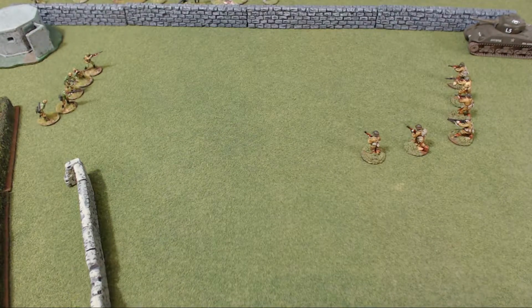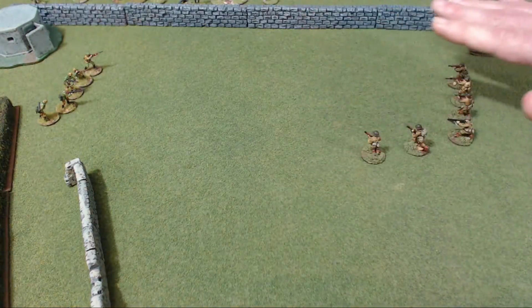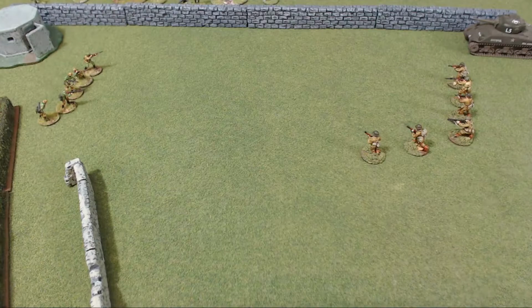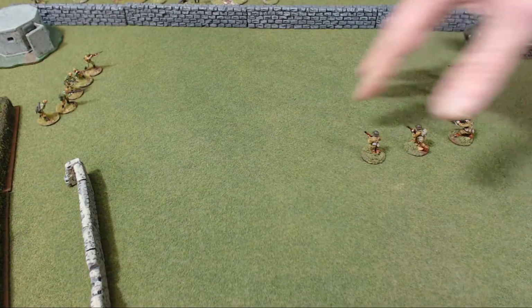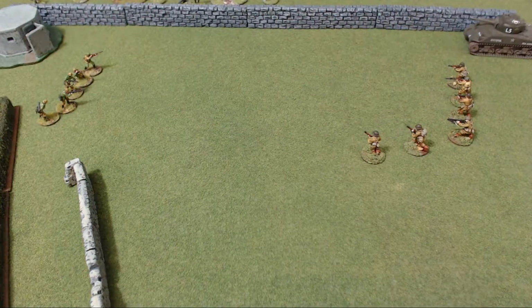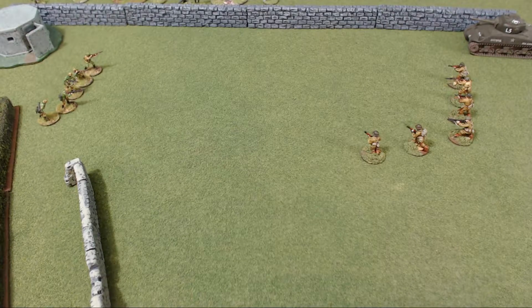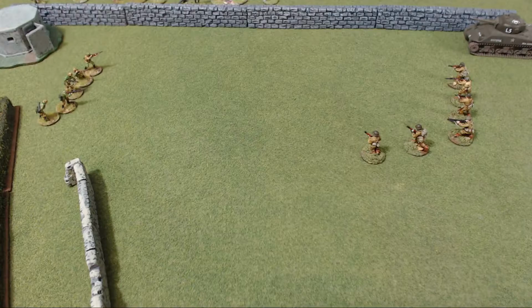Shooting happens immediately before these models are actually moved. Even if they're out of range, your weapon still gets to shoot because it's assumed that they're shooting as they get in range. Any weapon that is out of range still gets to shoot, but it uses the long range modifier. It's assumed that they're waiting for them to get into range.